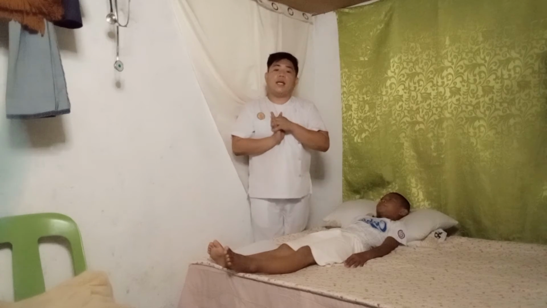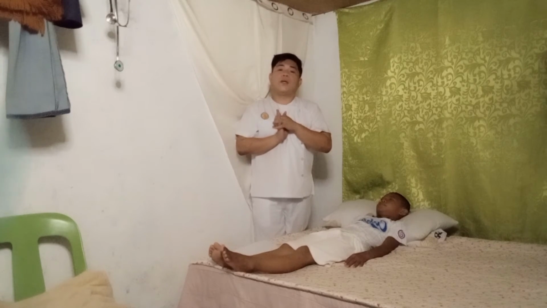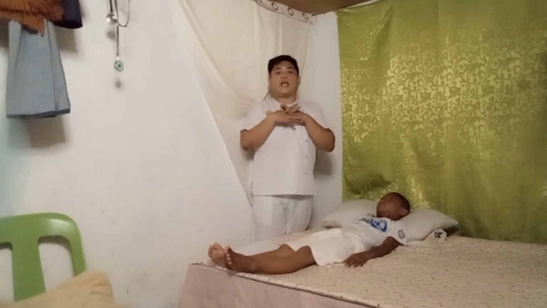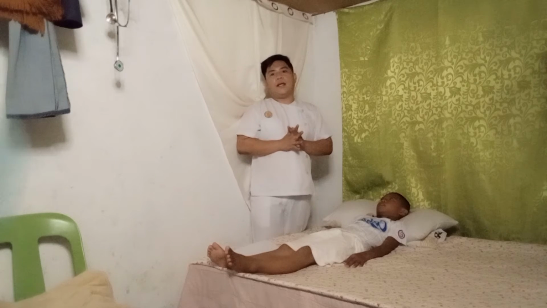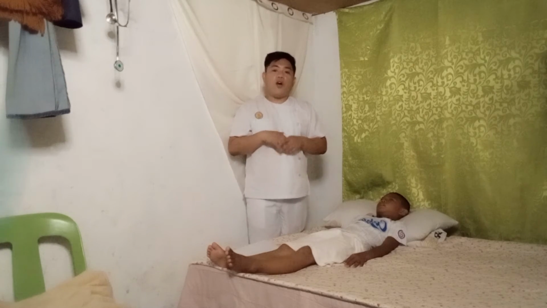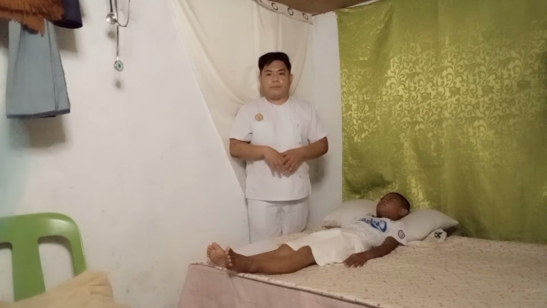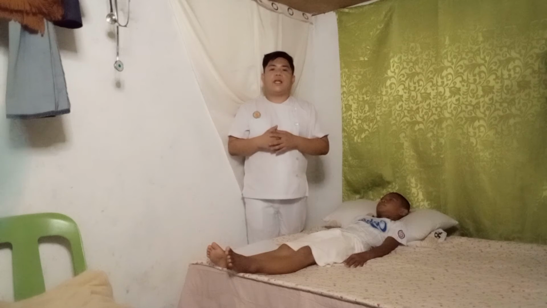The next is the assessment of the peripheral leg veins for signs of phlebitis. Inspect the calves for redness and swelling over the vein sides. For the normal findings, no redness and swelling. And for the abnormal findings, swelling of one calf or leg or both.